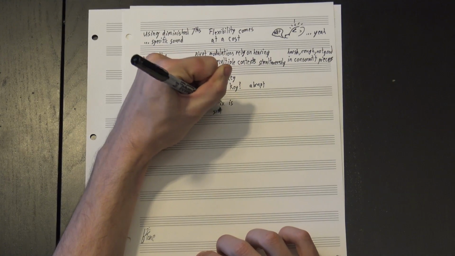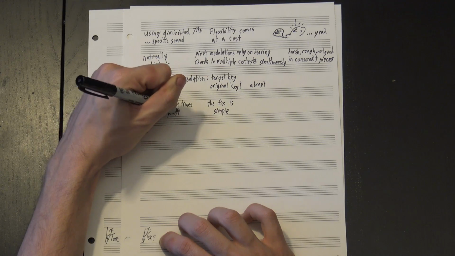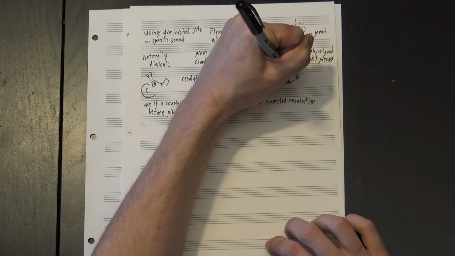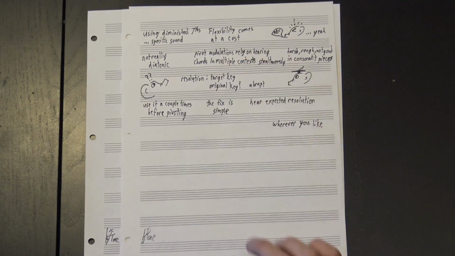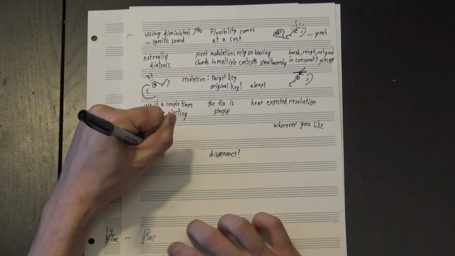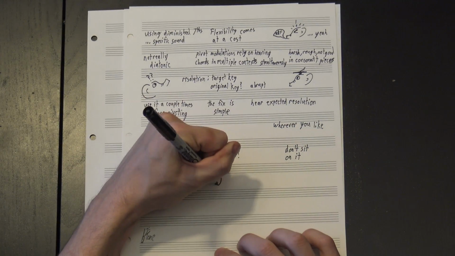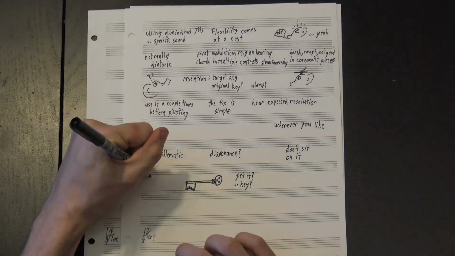Fortunately, the fix for this is simple. Just use it a couple times in the original key before you use it to pivot. That lets the listener hear the expected resolution, which trains them to accept the chord in this key, and once you have that, you can go wherever you like. The dissonance can still be a little problematic, but if you don't sit on it very long, it should be okay, and in exchange you get a beautiful skeleton key for modulation. There's probably a pun in there somewhere.